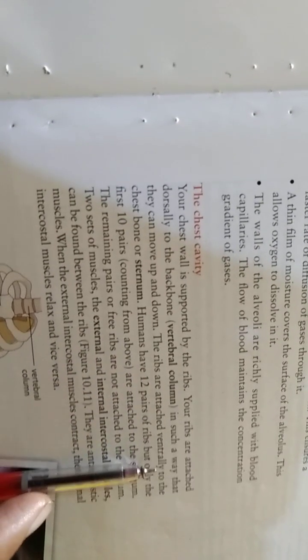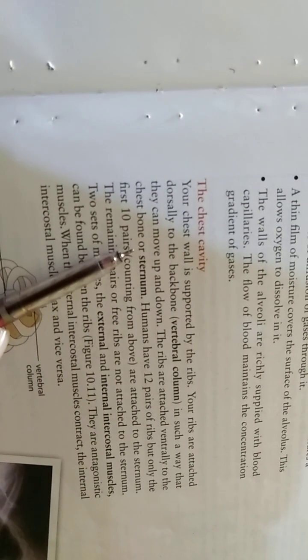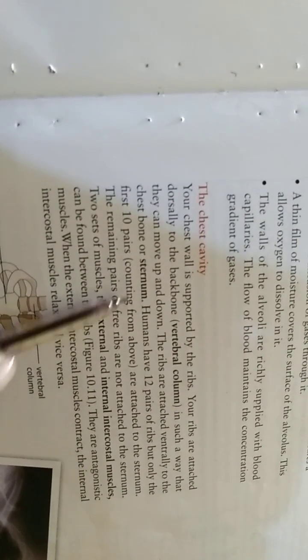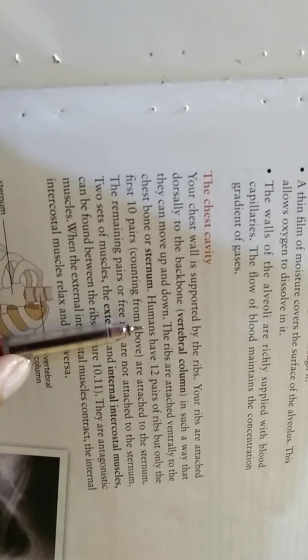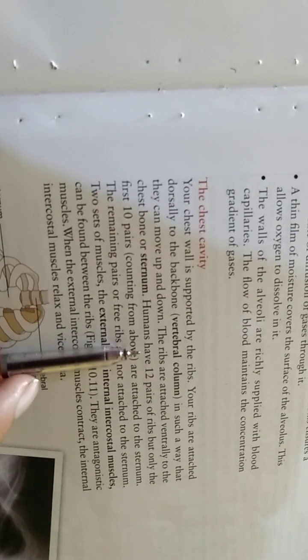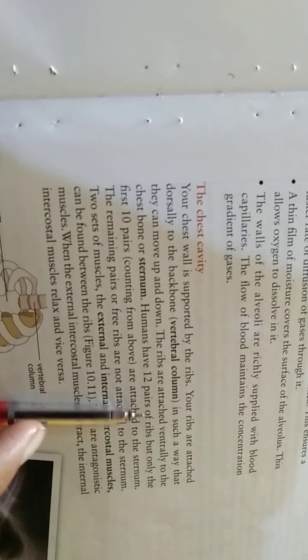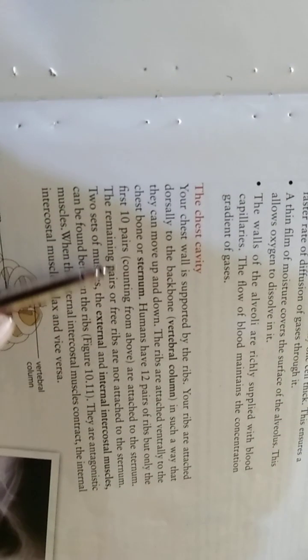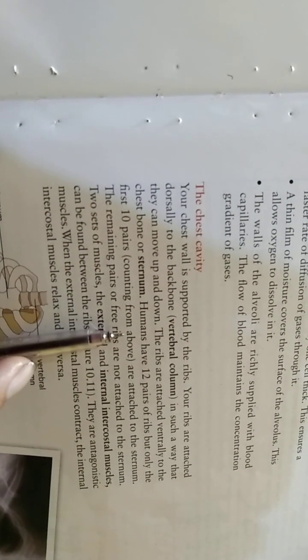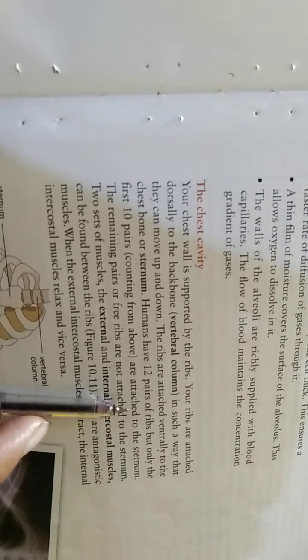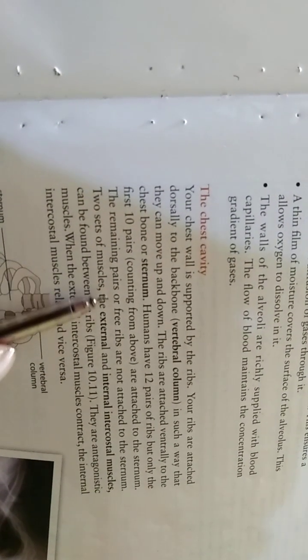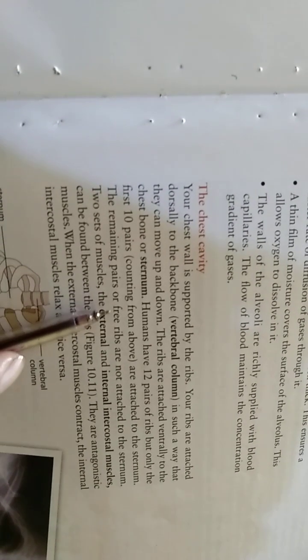The ribs are attached ventrally to the chest bone, or sternum. Humans have 12 pairs of ribs, but only the first 10 pairs, counting from above, are attached to the sternum. The remaining pairs are free ribs, not attached to the sternum.